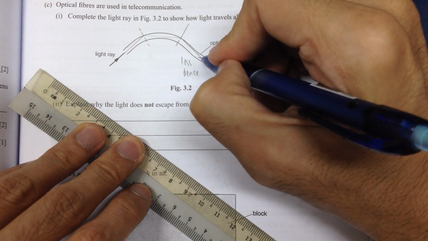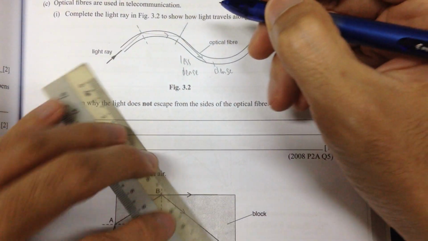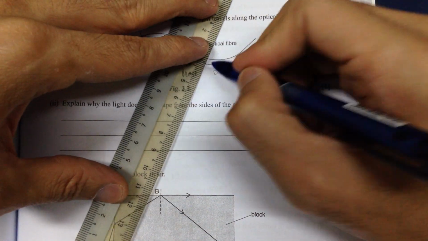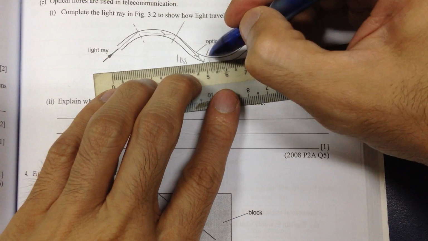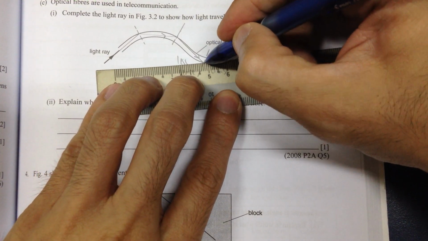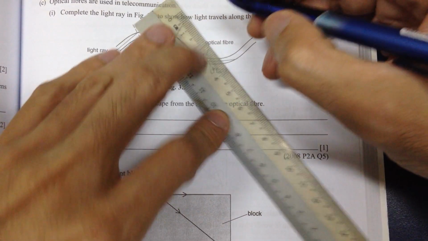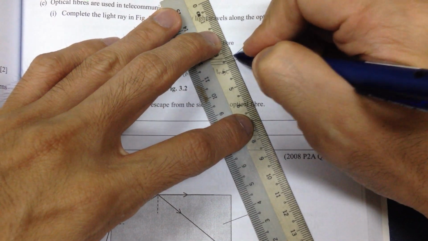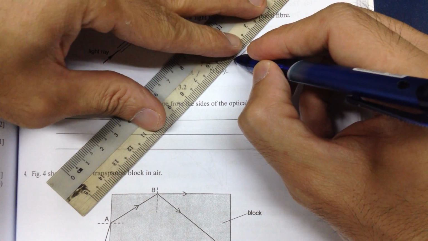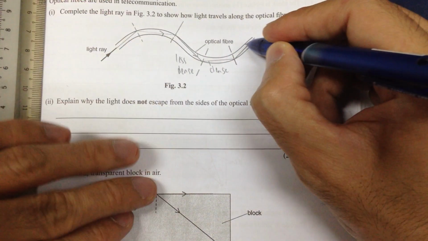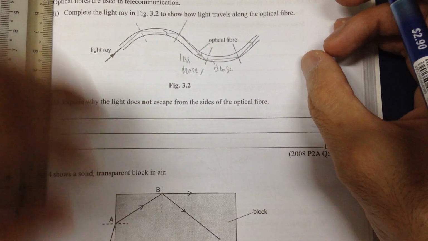Remember to also draw the direction of the rays. You get reflected again, and finally it goes to the other end. That's how the light ray travels in the optical fiber.